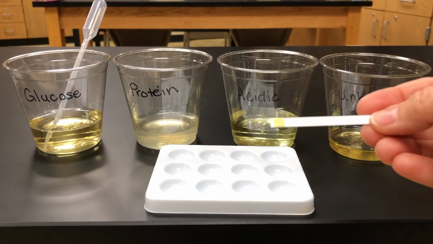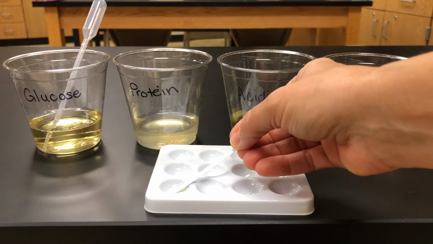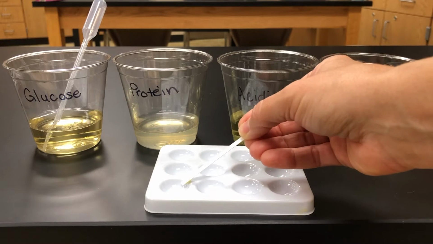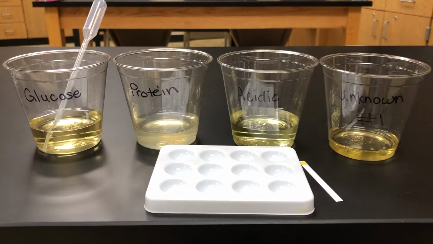Okay, so here is my test strip. You can see the little pad on the end. I'm going to place that in the urine for a couple of seconds, get the excess off, and we're just going to let it sit there for about 2 minutes. Okay, we can move on to procedure number 2 while we're waiting for that.